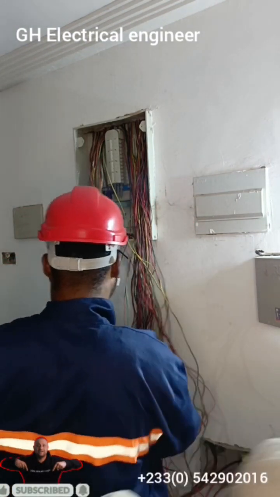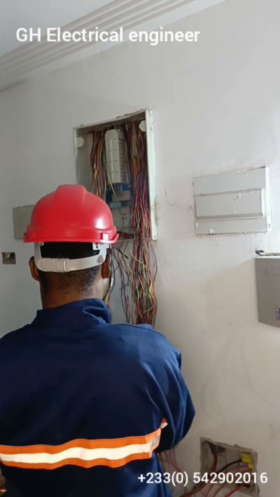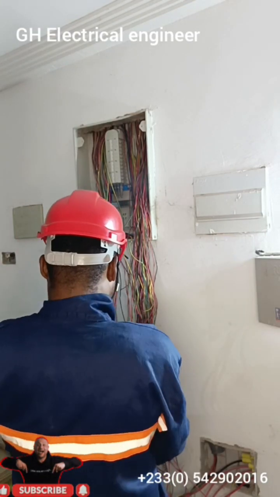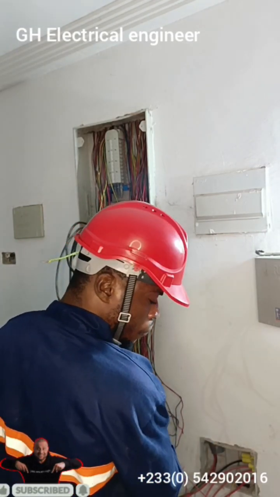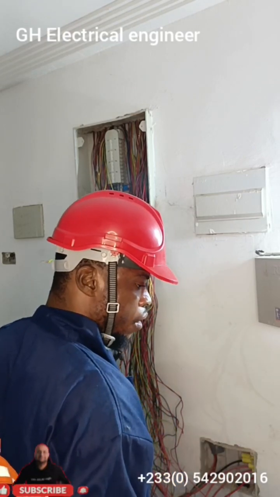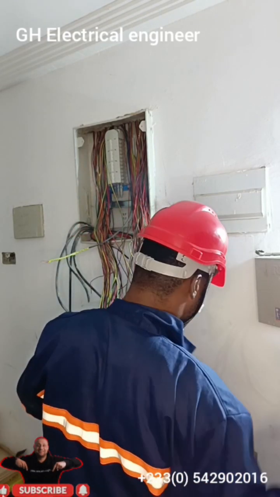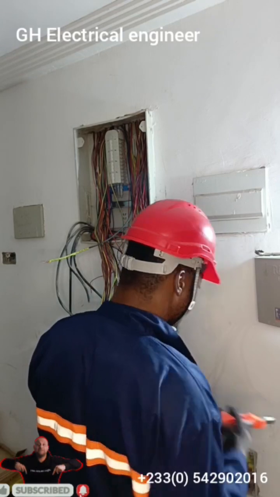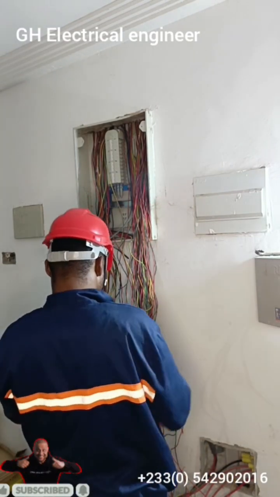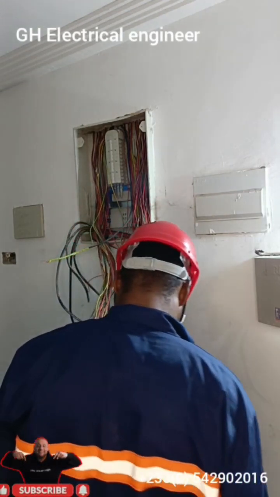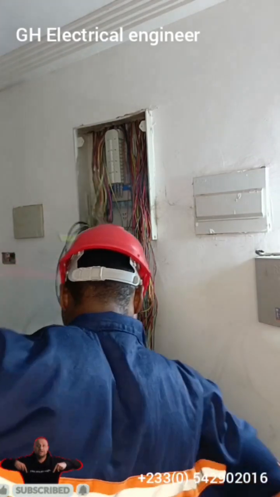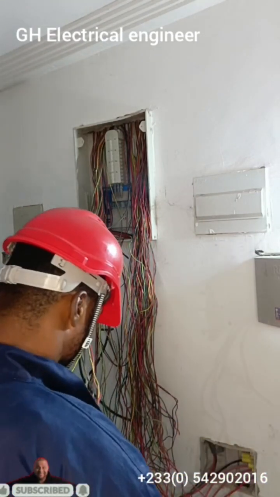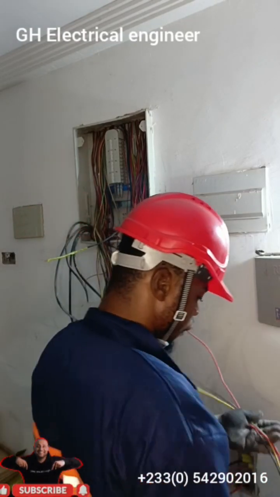So, guys, it's late at night, but still, GH is on board, making sure that we are working with our client and bringing the best to them. As you can see, we have our lights on. We see everything as if it's afternoon, making sure that we are doing great work. Now we are coming back with the main installations. You just wait a little while and see what GH is going to do.